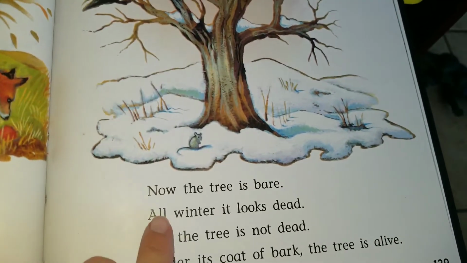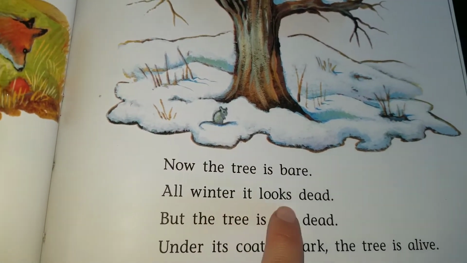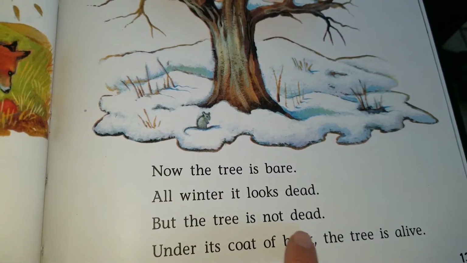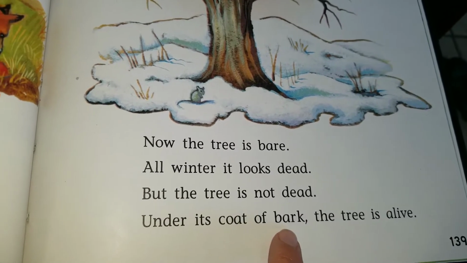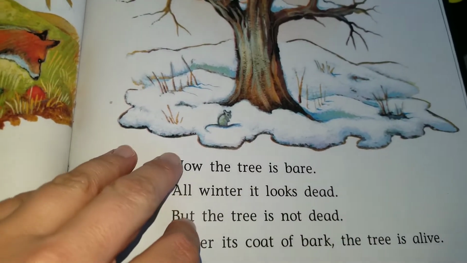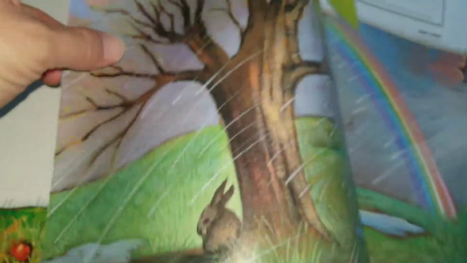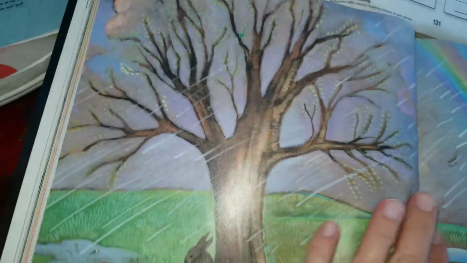It says, now the tree is bare. All winter it looks dead, just like I was telling you. But the tree is not dead. Under its coat of bark, the tree is alive. So let's continue to our last season, because there's only 4 seasons every year. Ooh, let's see if you can tell me what season is this. Let's see if I can fix the page.